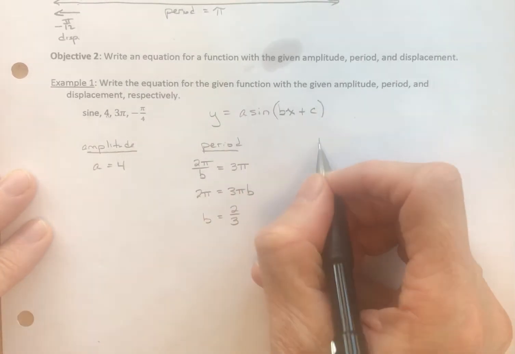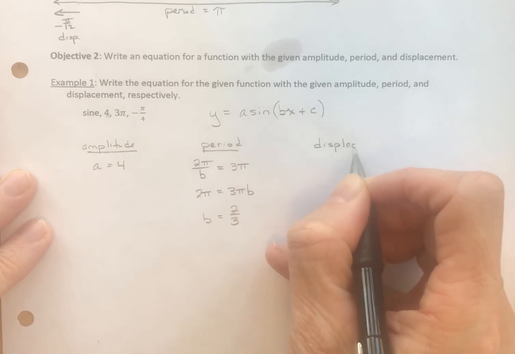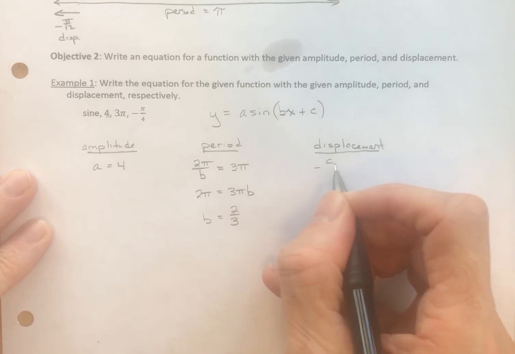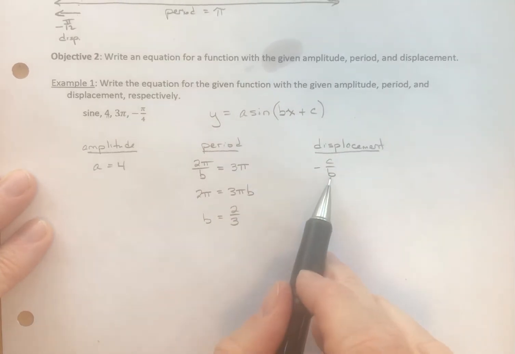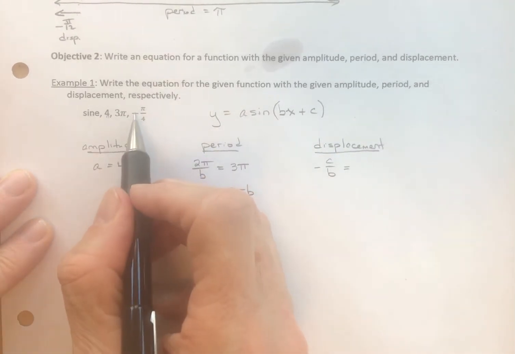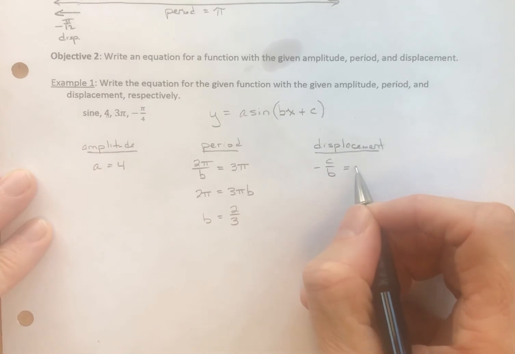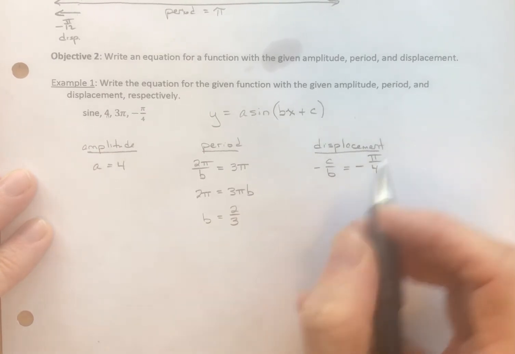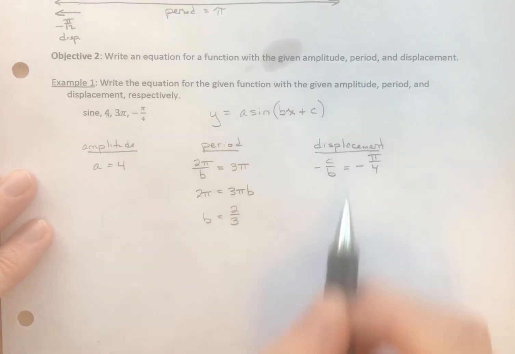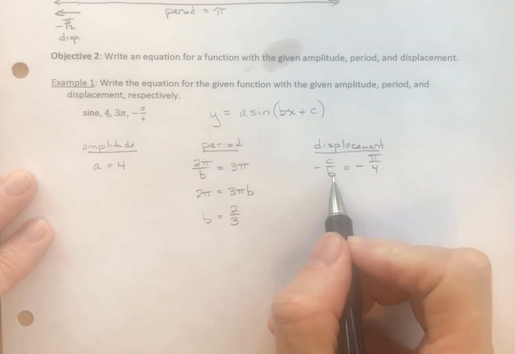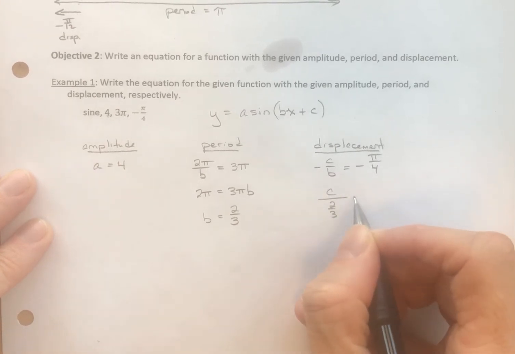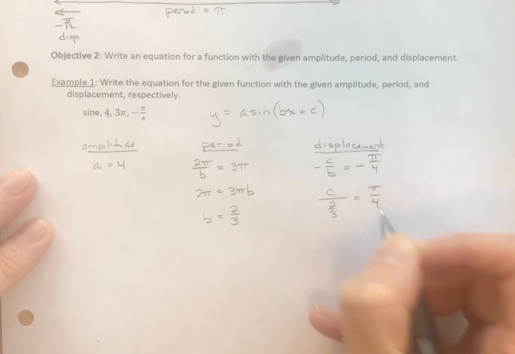Okay, and now let's do the displacement. The displacement is equal to the opposite of c over b. Notice we have to have b, so I had to do period before displacement. And our displacement is equal to the opposite of pi over 4. Well, first of all, I noticed I have negatives on both sides. So I can drop the negatives by multiplying both sides by -1. And I know b is 2/3. So c over 2/3 is equal to pi over 4.